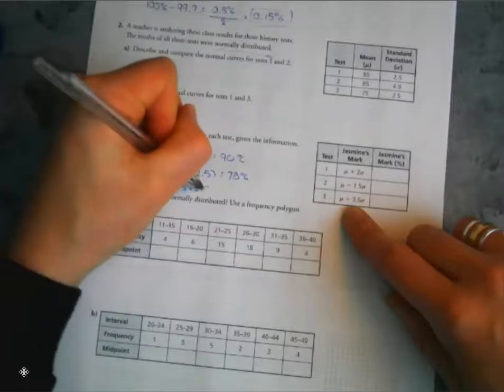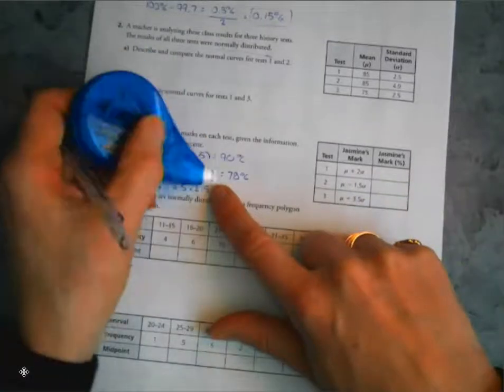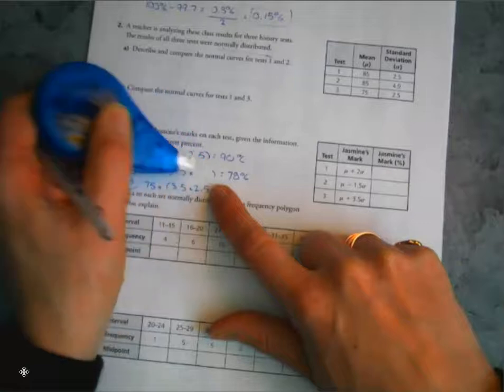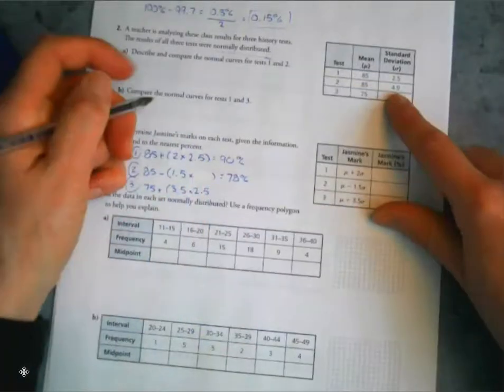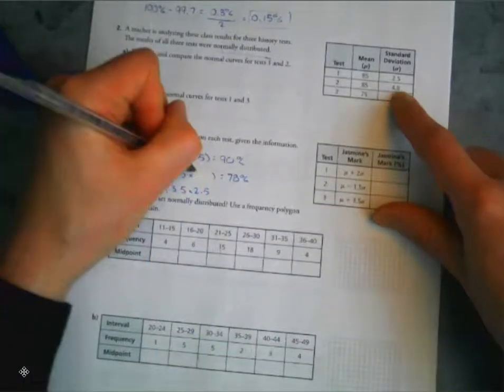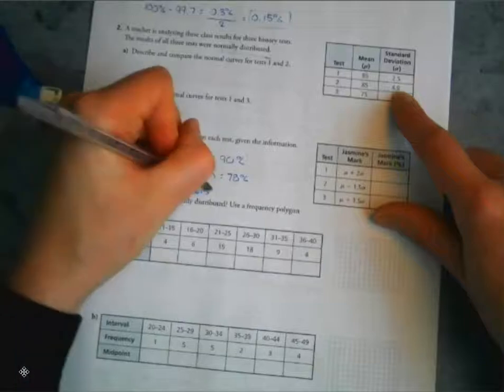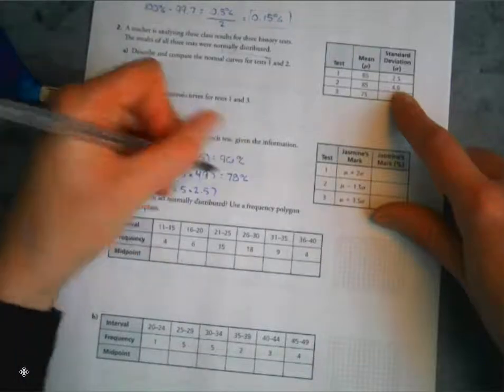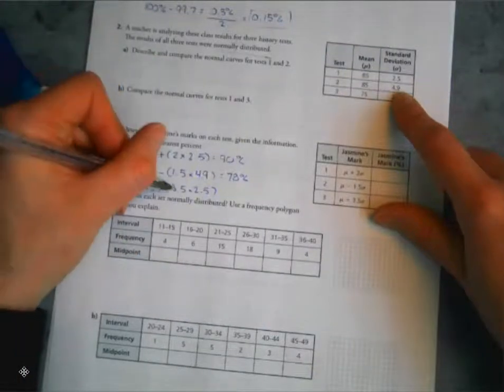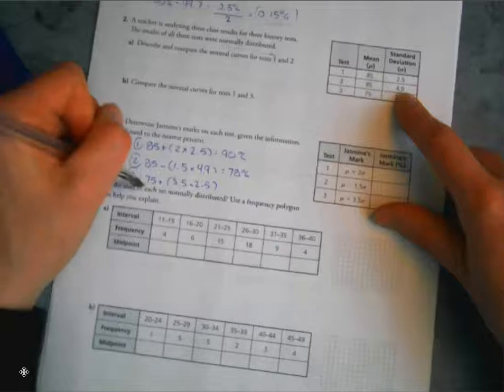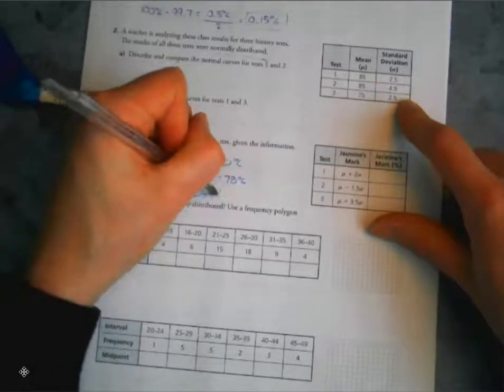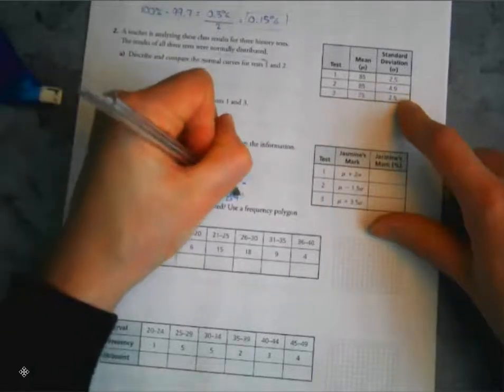Oh, whoops. Sorry, guys, I just realized I made a mistake here. This should have been 1.5 times 4.9. I wasn't using the proper standard deviation there. Okay, but the answer should still be the same there. So now 3.5 times 2.5 plus 75 gives us 84%.